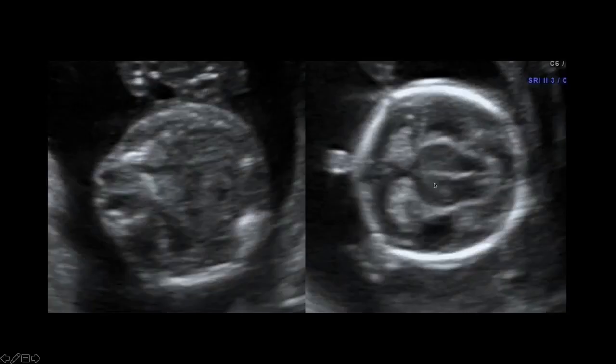Here's another one with holoprosencephaly. This one has a proboscis. And in this case, the two orbits are very close together. They're probably, the two globes are probably in the same orbit, maybe cyclopia, or at least very close to that.